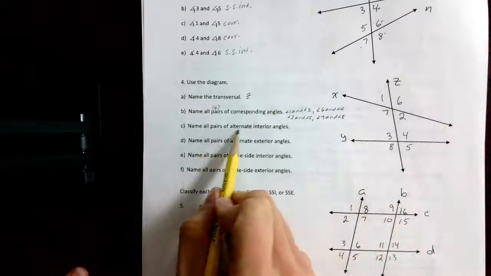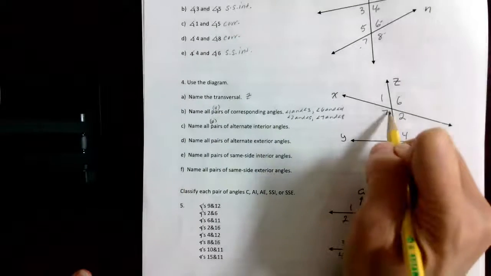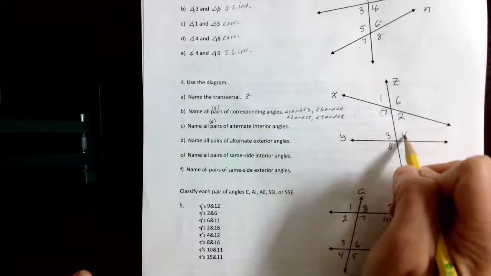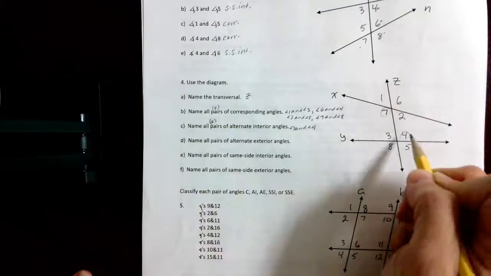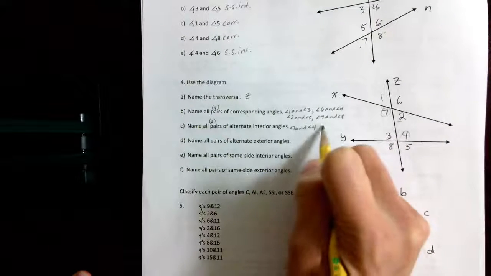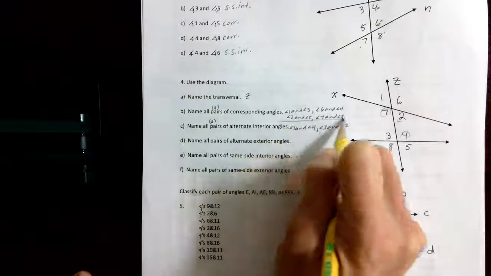Name all pairs of alternate interior angles. There should be 2 pairs of alternate interiors. That would be like angle 7, cross the transversal, and angle 4. Angle 7 and angle 4. The other pair would be angle 3 and angle 2. Angle 3 and angle 2. I'm going to draw a line here.